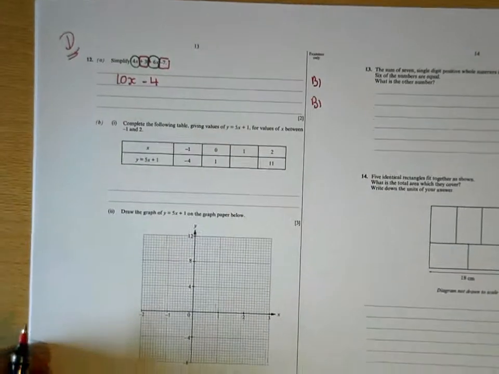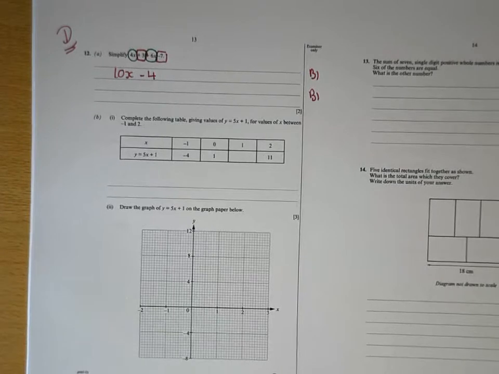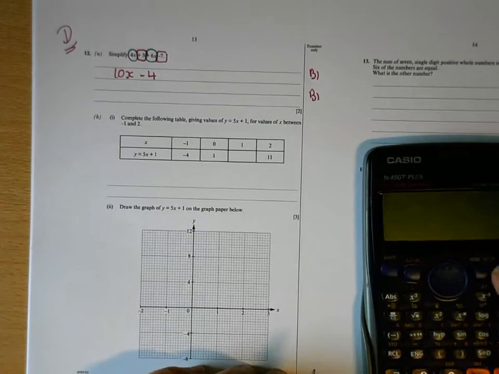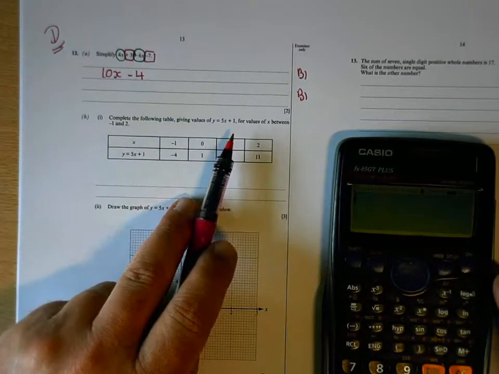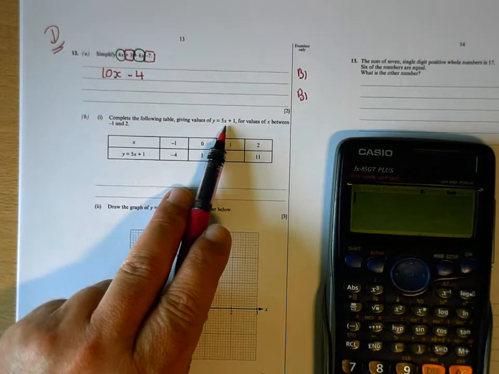Complete the following table giving values of 5x plus 1 for values of x between -1 and 2. Okay, your calculator is great for this because you can write your equation in exactly the same way you see it there. If you take as a trigger that 5x there means you have to use brackets, then you're going to get this right.